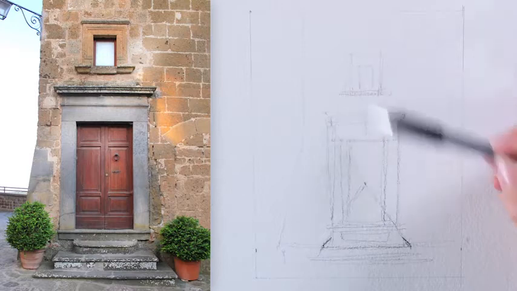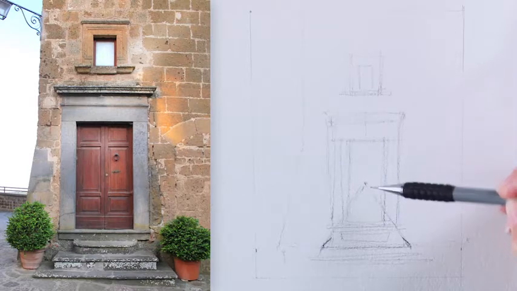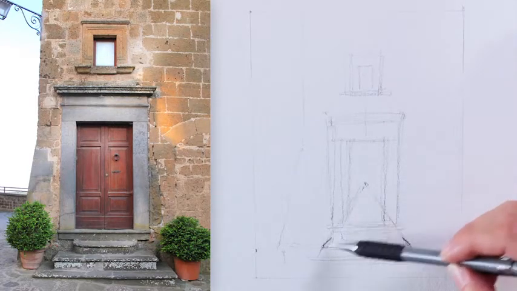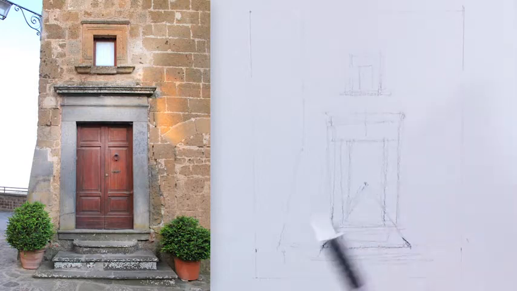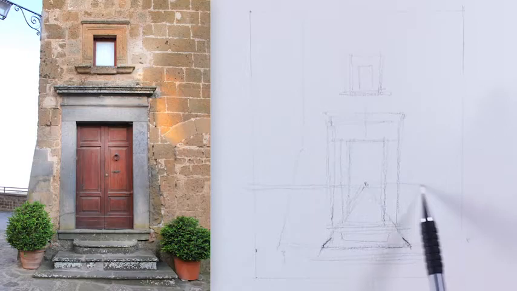So let's establish the vanishing point right about there, kind of in the center of the doorway, and draw in the eye level line here. Not a whole lot of perspective to work from, but there's a little bit, and what little there is, it's important.